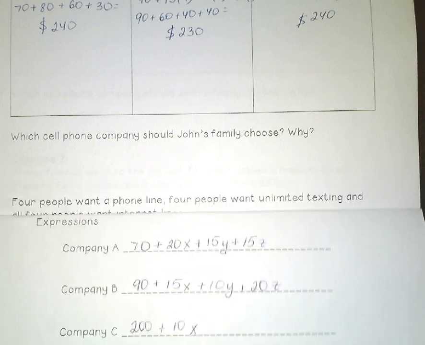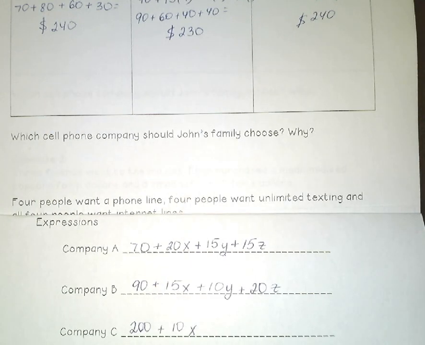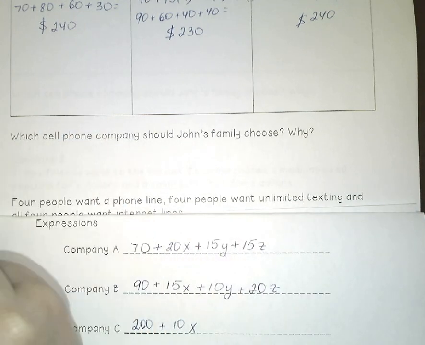Well, if we look at these 3 companies, company B will be the cheapest, right? So that's, I would say, the one that we should recommend for John's family, right? So we are going to write John's family should choose company B because it's the cheapest.